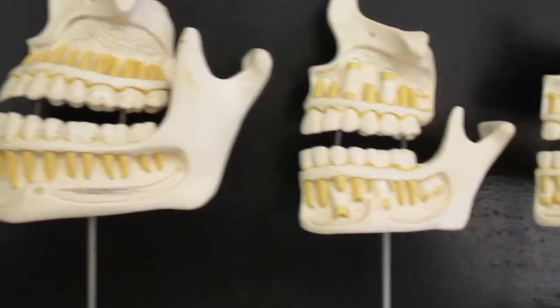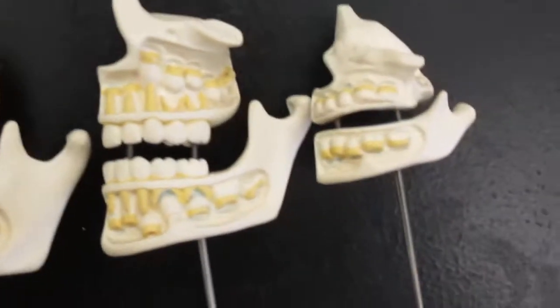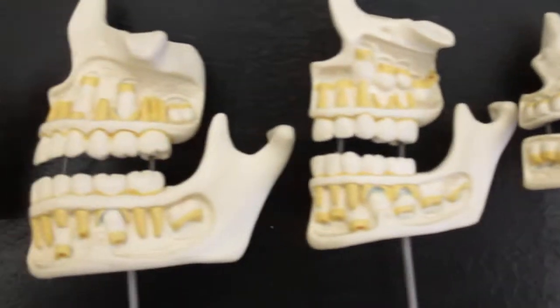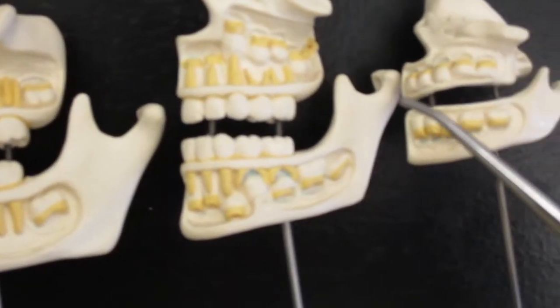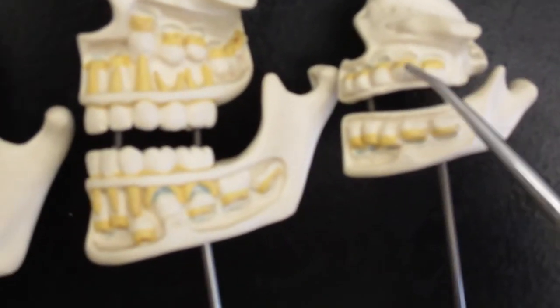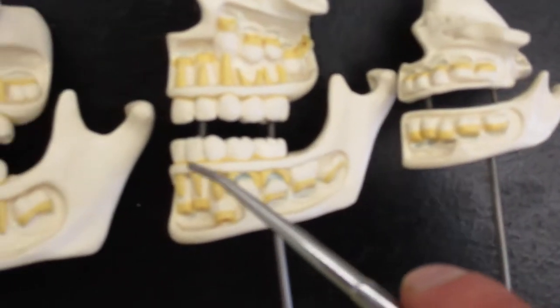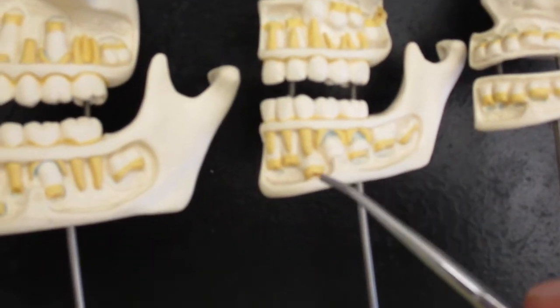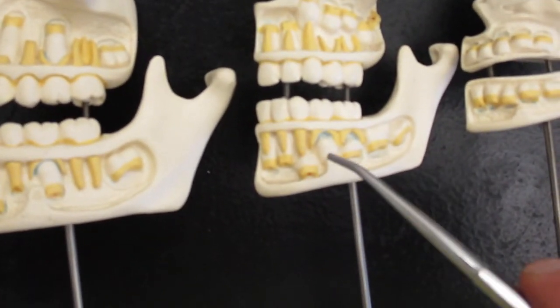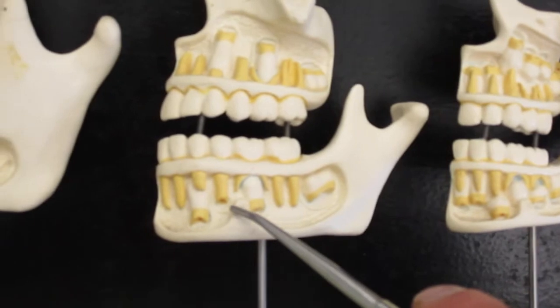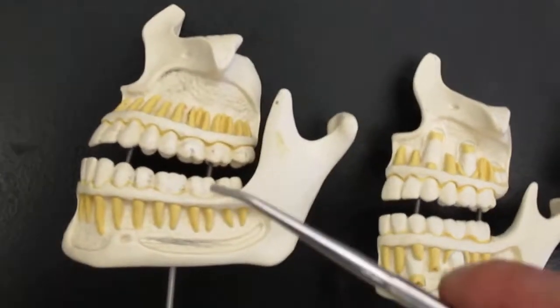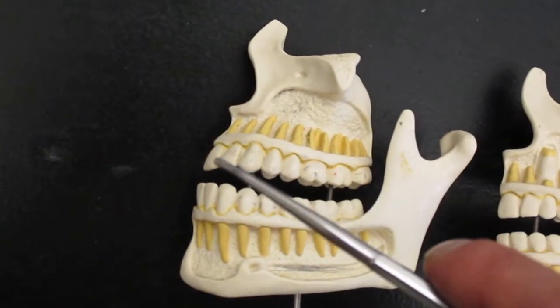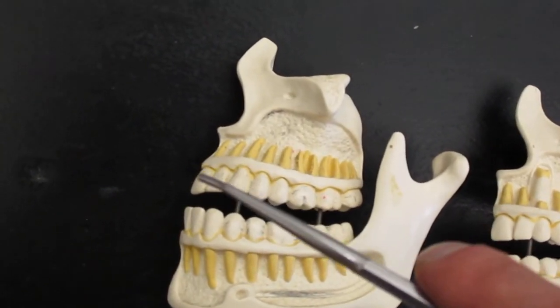So right over here on some of these others on this same model, you can see that you have baby teeth coming in right here, and you can see that the permanent teeth are fixing to come in on this one here. So I think I've showed you all the teeth here.